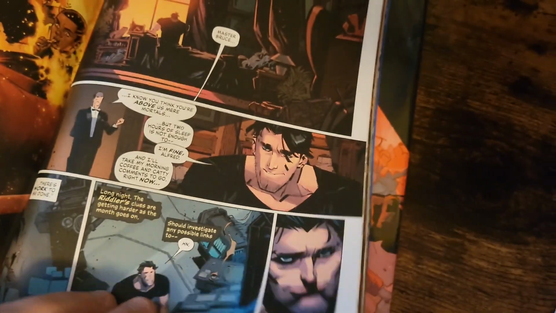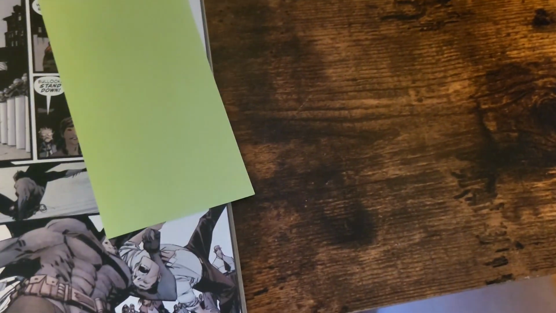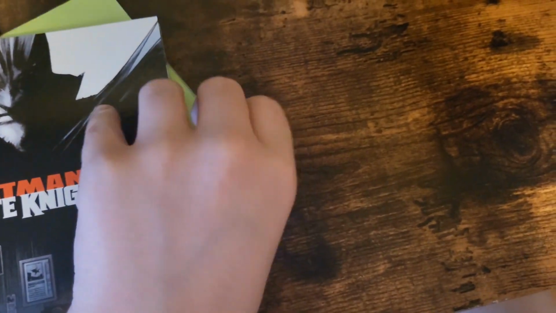So I said that I would suggest some Elseworlds. I only really have one that I want to suggest. I guess you could say it's kind of a saga, and that's the White Knight saga. There's 3 volumes. I only own 2: Curse of the White Knight and White Knight. They're really good. It's like, what if the Joker was turned good? Here's my bookmark right there. I'm rereading it right now. It's really good stuff.